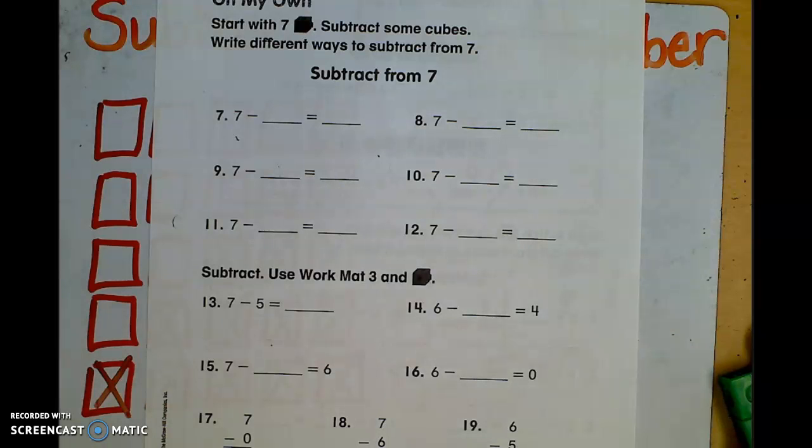Our joke for today: how do sheep get to sleep? They count people. Have a good day.